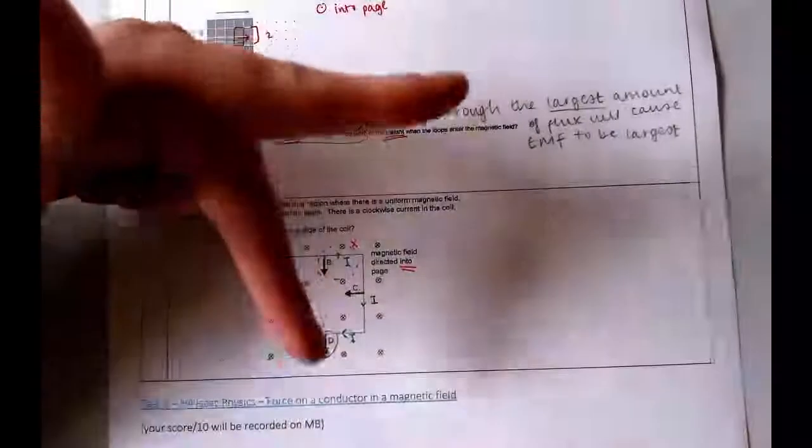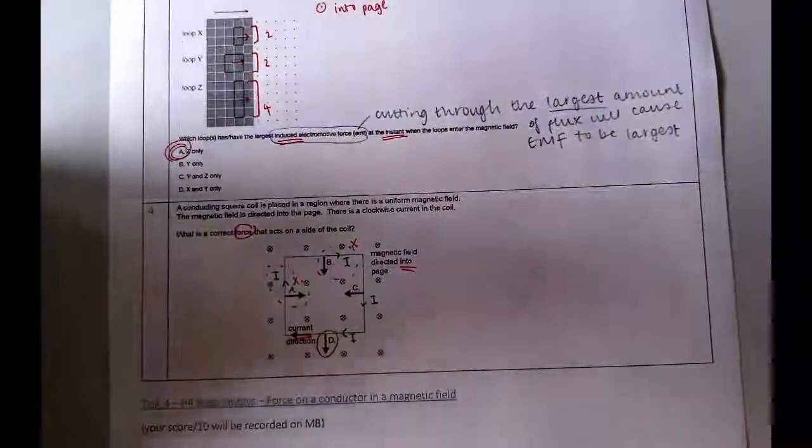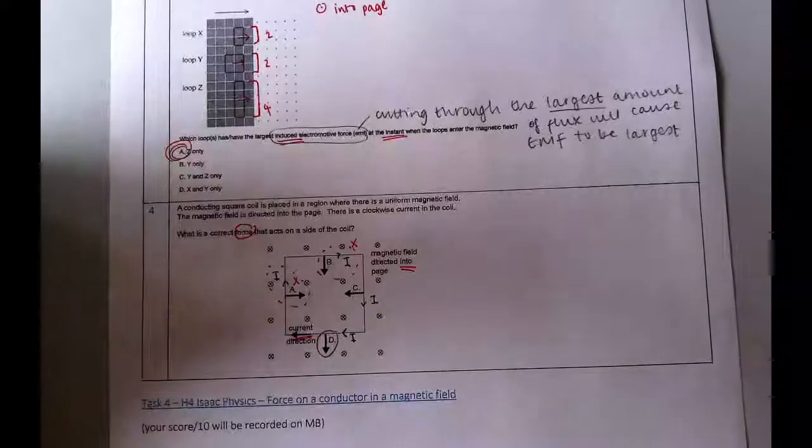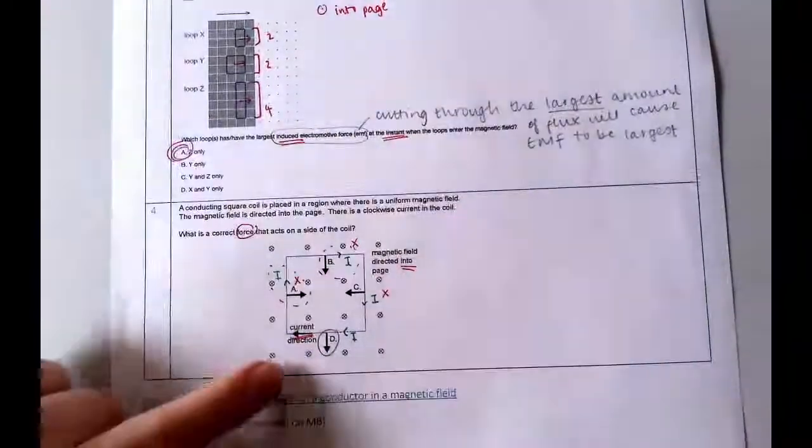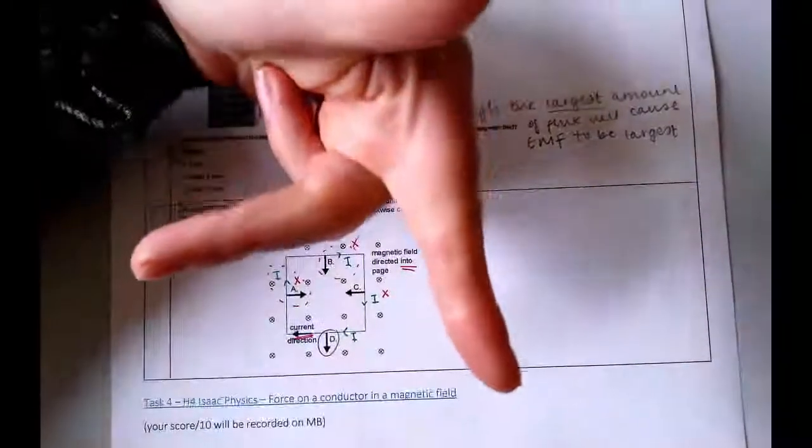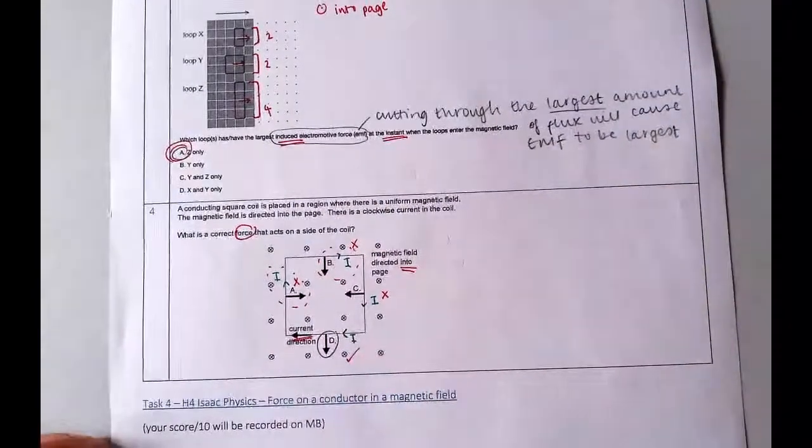So third one, middle finger down, thumb, I can't actually do this on the screen because my elbow won't bend that way. Thumb goes to the left. Again, I'm getting my finger out of the page, it's no good. But lastly, my current pointing to the left, my thumb pointing down because the force is down. Now my field is going into the page, so this one matches what I know has to happen. So there you go.